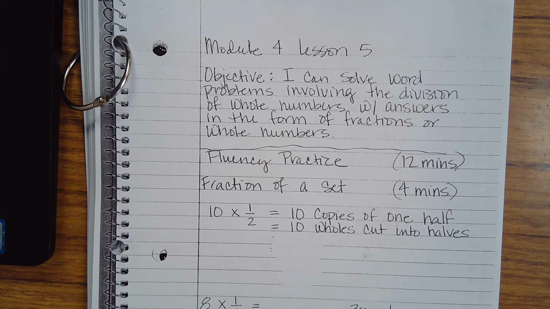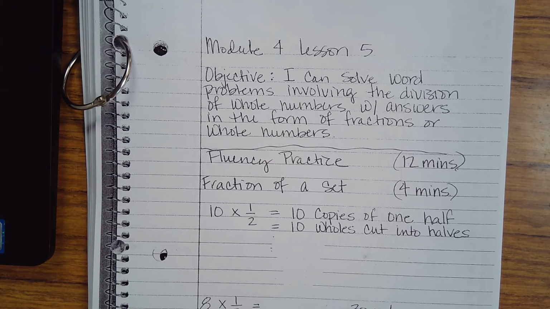This is EngageNY, Module 4, Lesson 5. Read the objective out loud while I read it. I can solve word problems involving the division of whole numbers. So we're simply going to be dividing with whole numbers, and then our answers are going to end up being in fraction form.